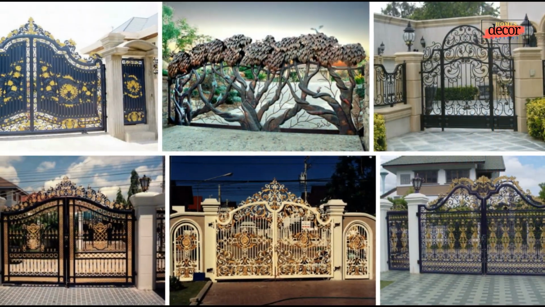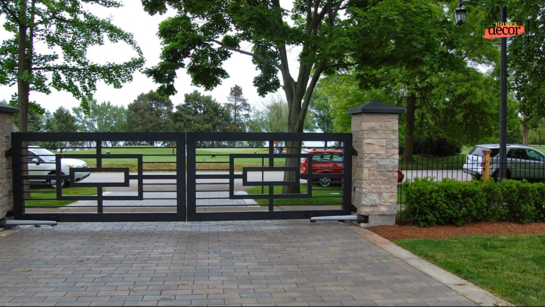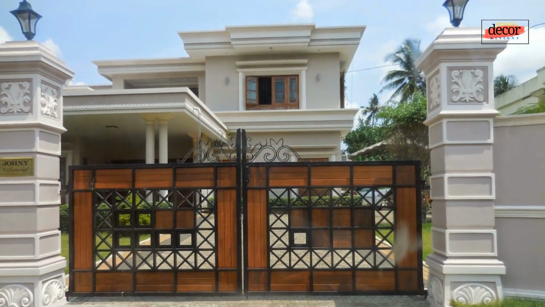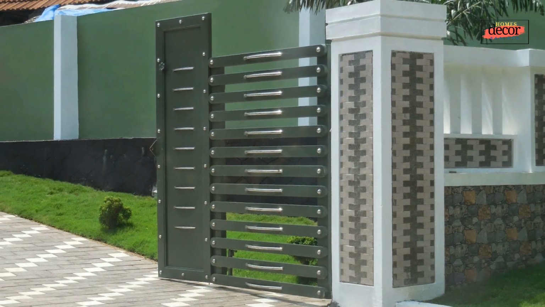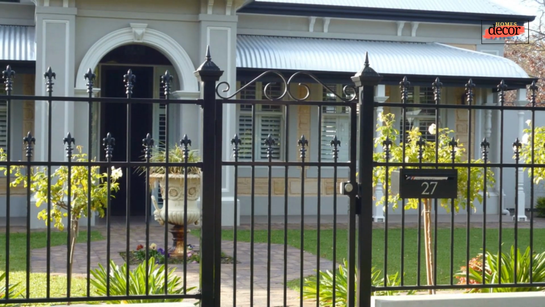4. Get quotes from multiple vendors. It is important to get quotes from multiple vendors before you make a purchase. This will help you get the best possible price. A modern main gate is a great way to add security, privacy, and curb appeal to your home. With so many different design options available, you can choose a gate that perfectly suits your needs and style.